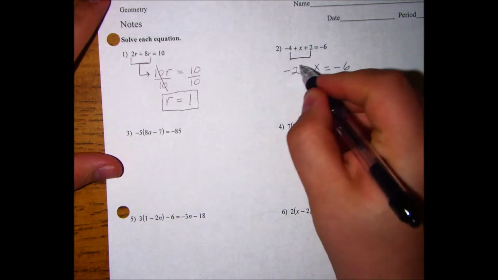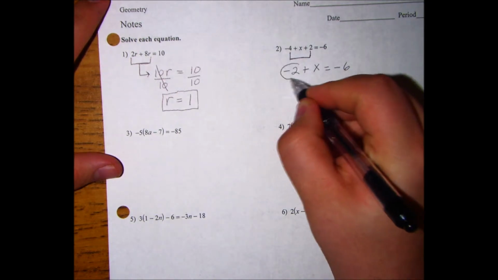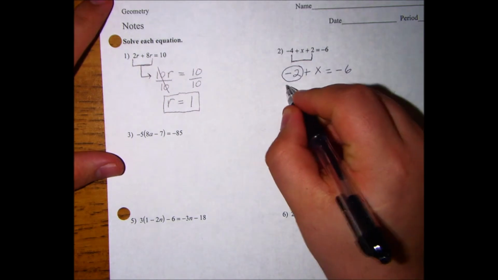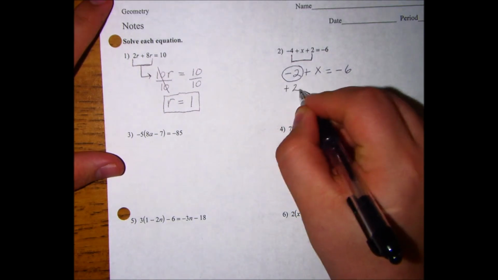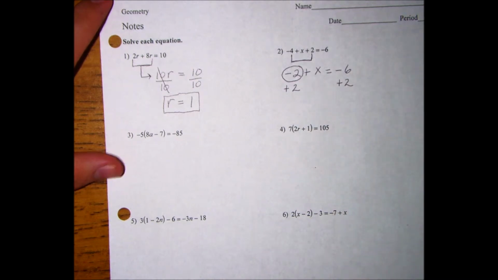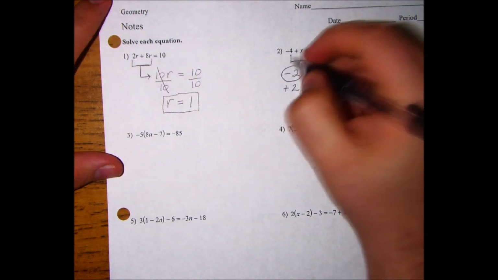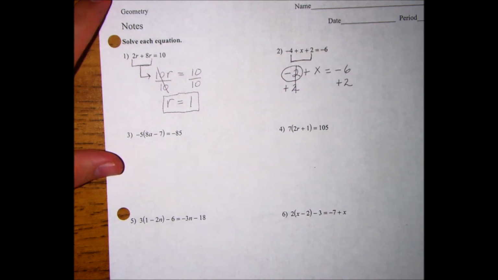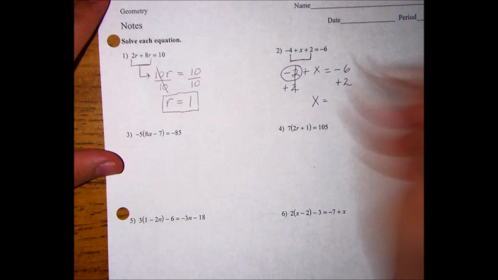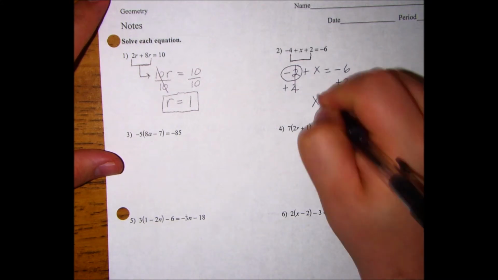Now, I'm going to look at this negative 2 at the moment. I want you to notice that it is currently a negative. And the inverse operation of a negative is a positive. So what I do to one side, I must do to the other. So I'm going to add 2 to both sides. The 2's cancel. I'm left with x equals negative 4.